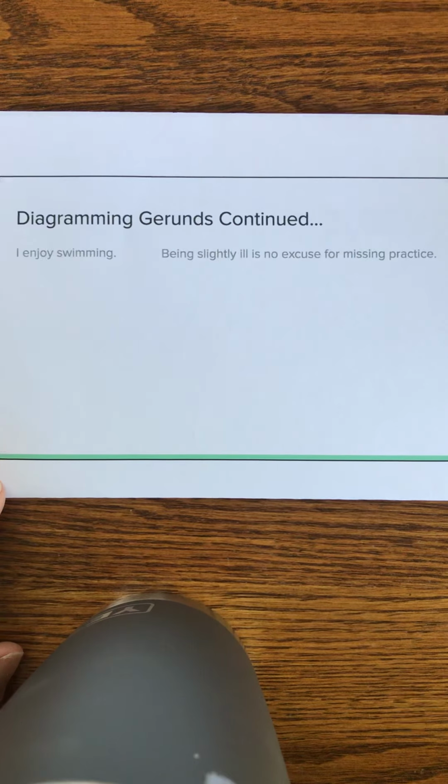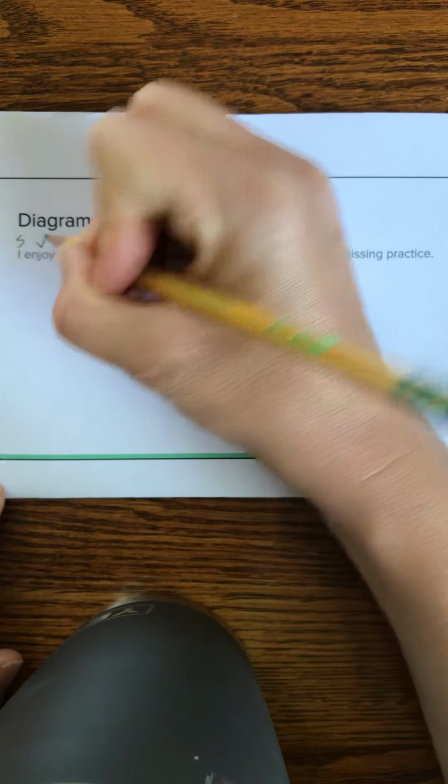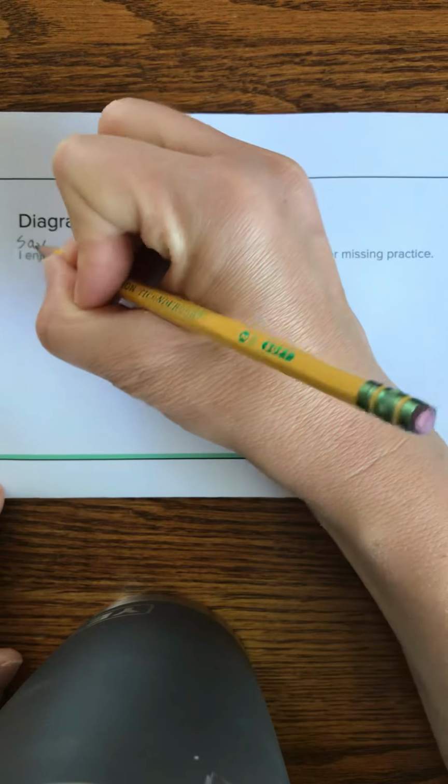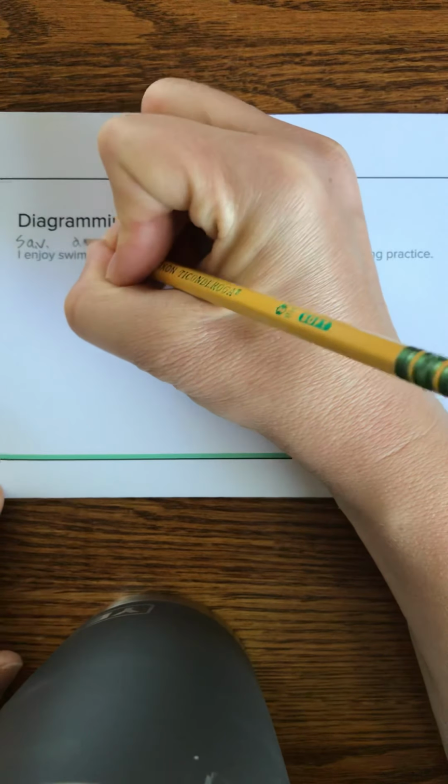What we're going to do now is we're going to do some practice diagramming. So here's some actual sentences, and we're going to use what we know, and you can reference back to the skeletons, but we're now putting in the regular words from the sentence in our diagrams. So for example, I enjoy swimming. My subject is I. Enjoy is my verb. What kind is it? It's an action verb. What do I enjoy? Swimming. So I know that's my direct object.